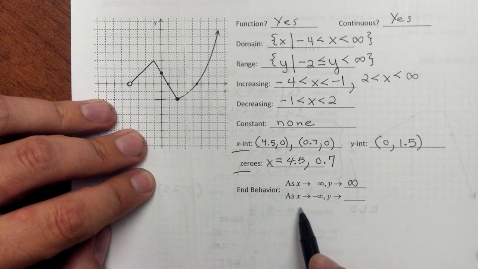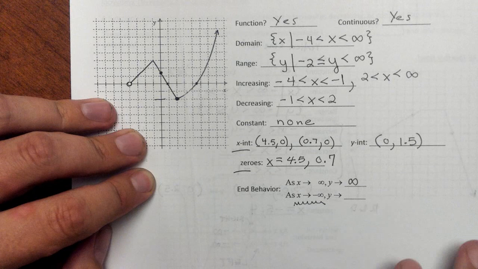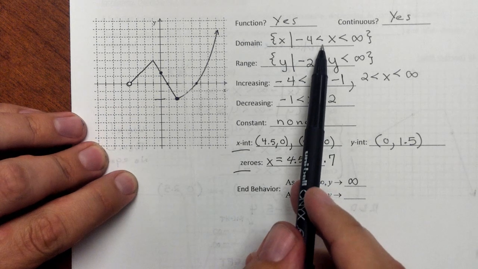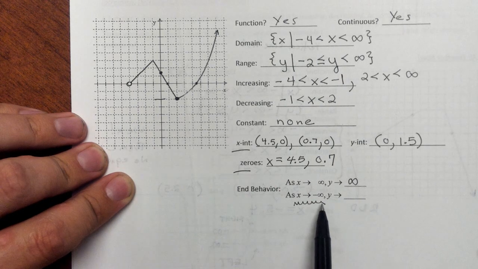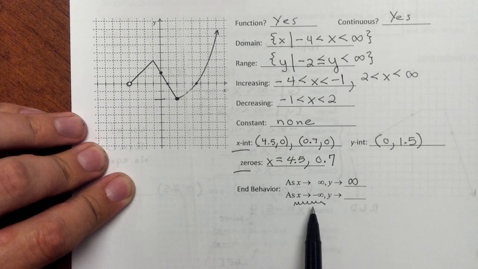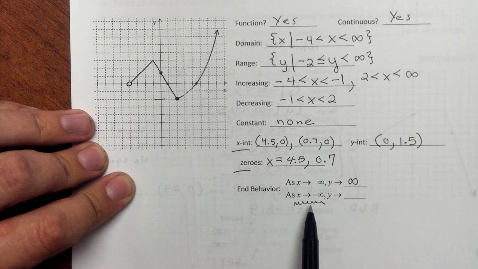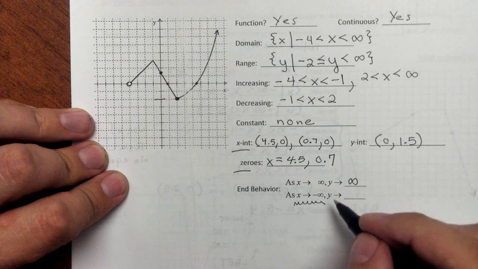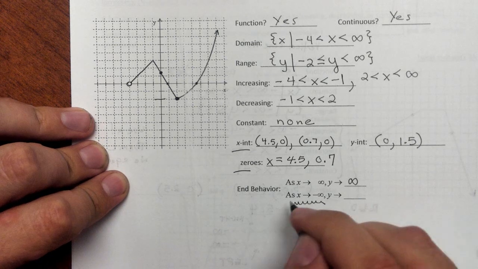The left end, you're asked about what happens as x approaches negative infinity. Well, here's the thing. Our domain only goes from -4 to infinity. I never get anywhere close to negative infinity, so I can't very well talk about what happens when x approaches negative infinity. X does not approach negative infinity, which means this end behavior does not exist. This is a none.